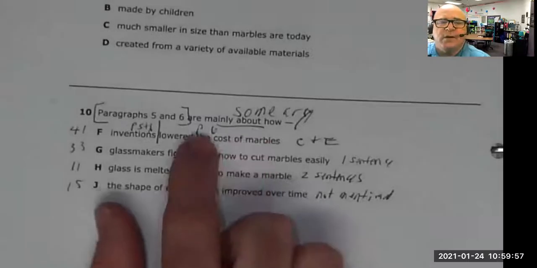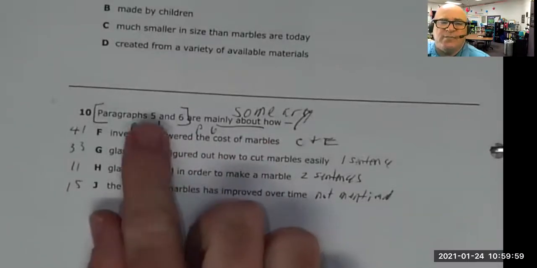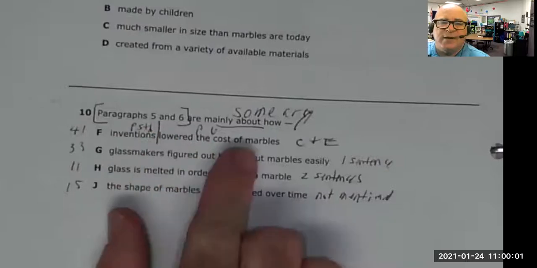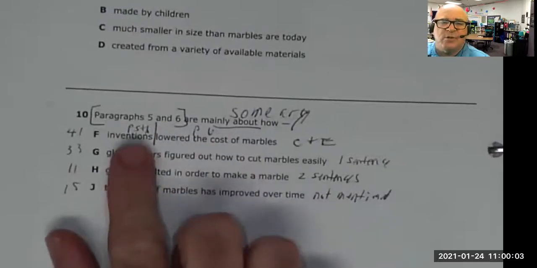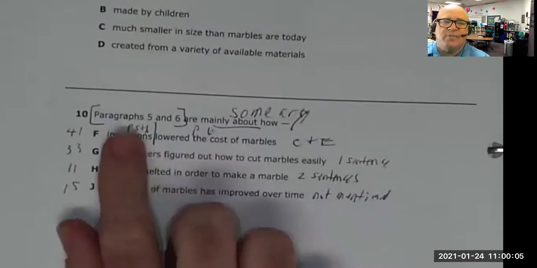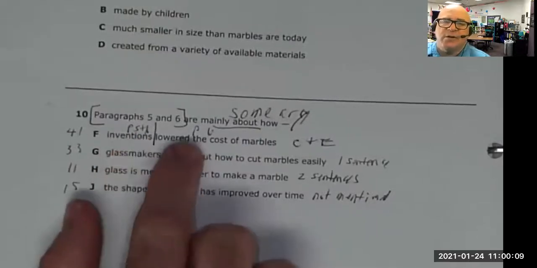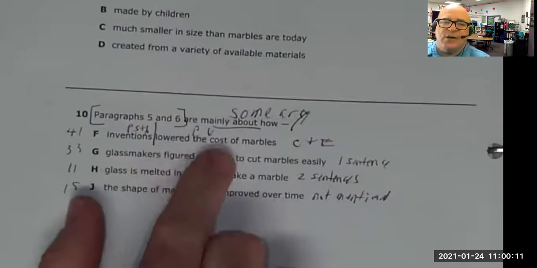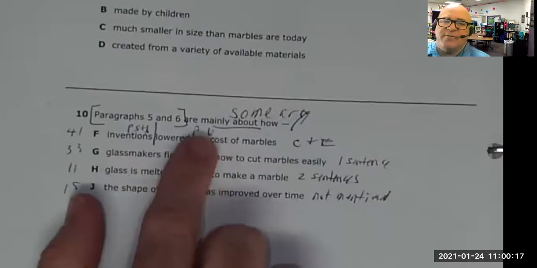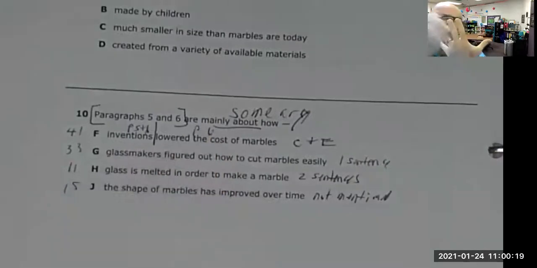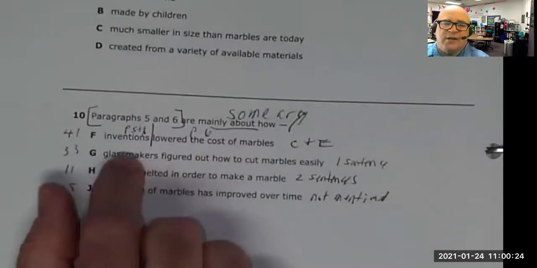why we can pick the one that we did. Paragraphs 5 and 6 are mainly about inventions lowering the cost of marbles. Paragraphs 5 and 6 are the two inventions lowering the cost of marbles. As you saw, I showed paragraph 6 came out and told us that it lowered the cost of marbles. Paragraph 5, we had to infer, we had to read between the lines.